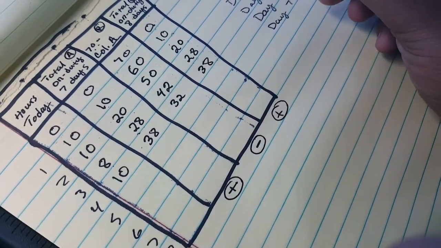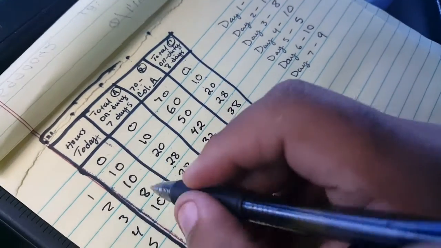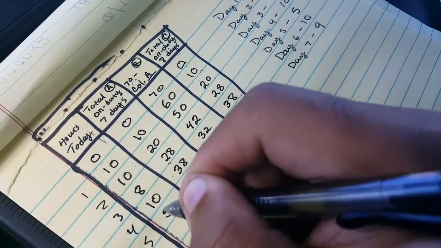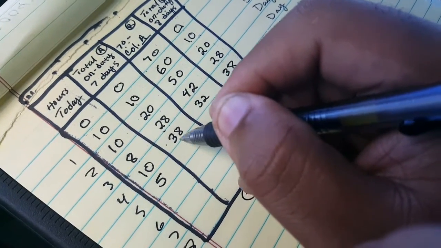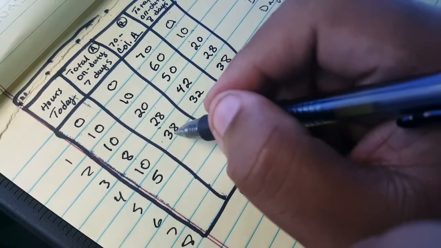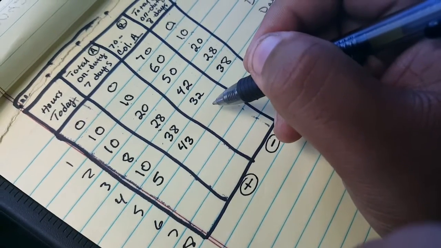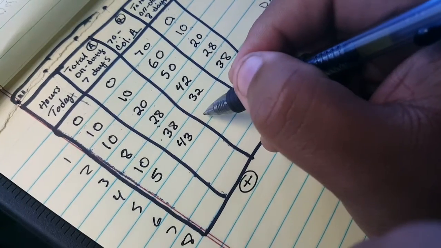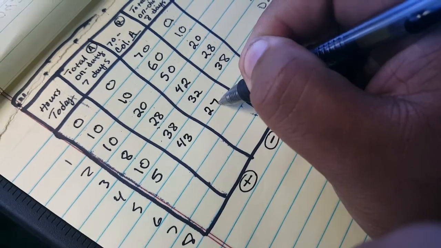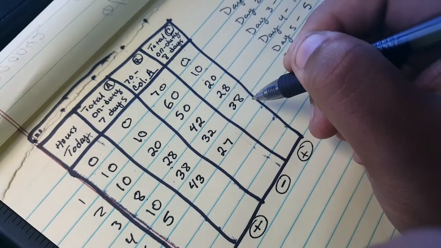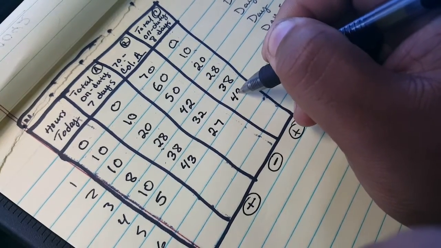And now we're going to go to day 5. Day 5, we didn't do so good. We only got 5 hours out of the day. So 5 hours worked the day. Total hours for the 7 days is going to give us 43. 70 minus 43 is going to give us 27. Okay, and then you're going to add 38 plus the 5, which is going to give you 43.